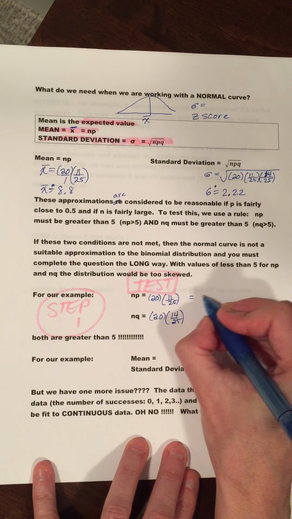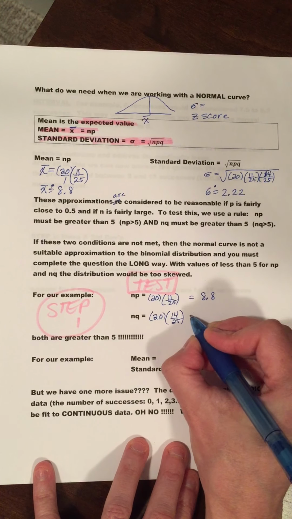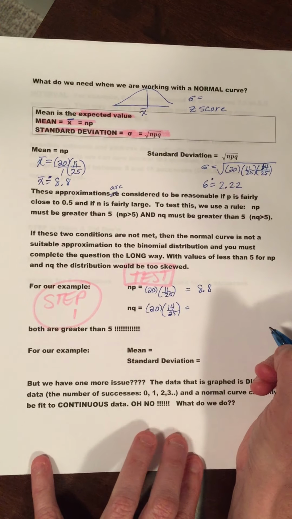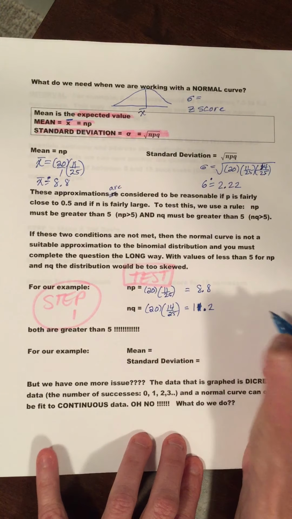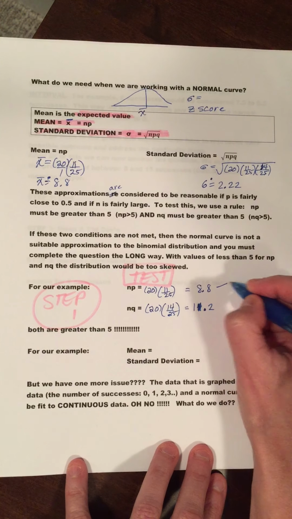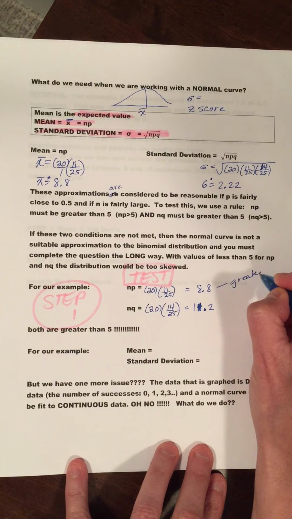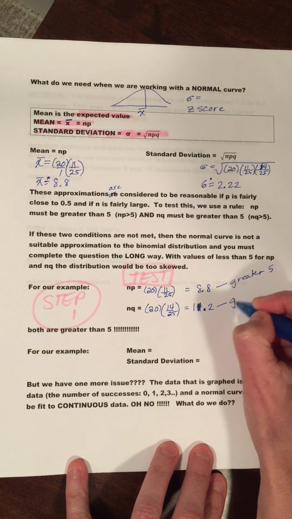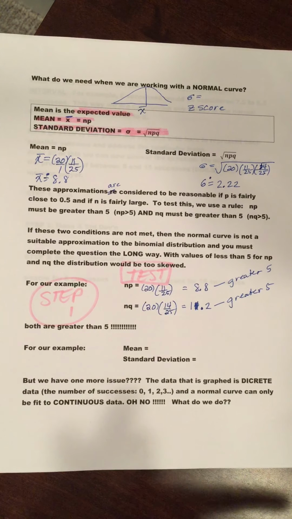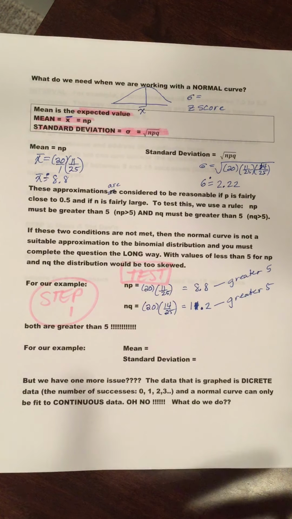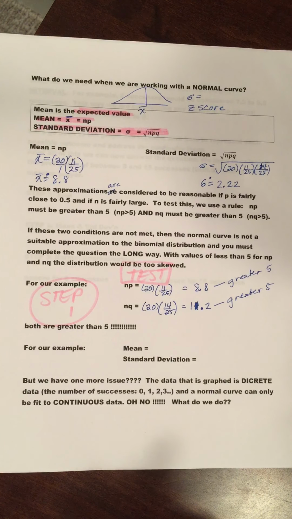When I take my N and I multiply it by my P, I get 8.8. And when I take my N and I multiply it by my Q, I get 11.2. Both of these are greater than 5. As long as both of them are greater than 5, your NP and your NQ, this technique of approximation is a go for you.